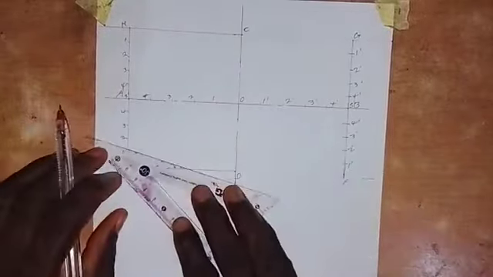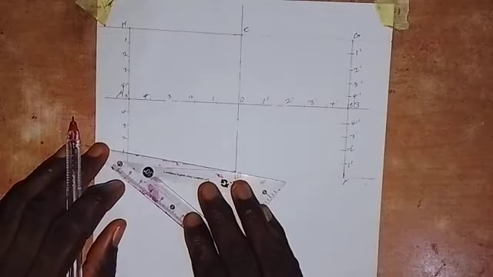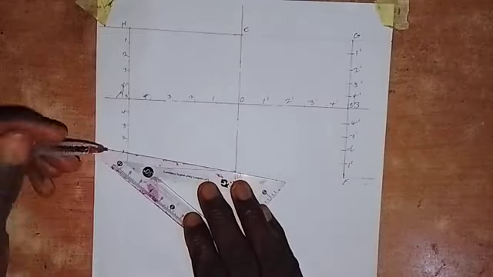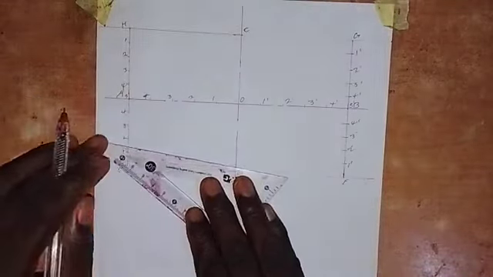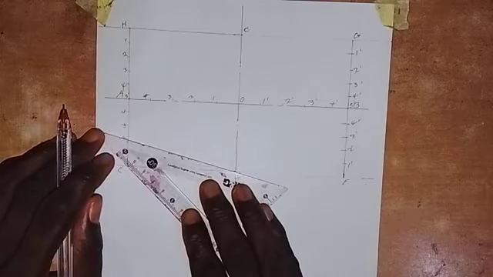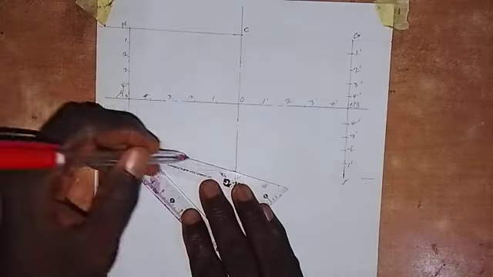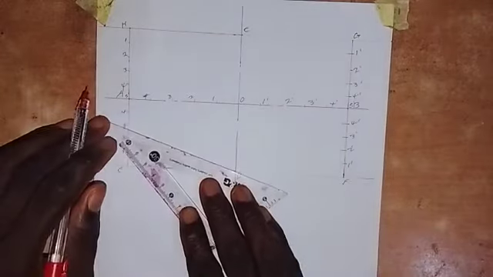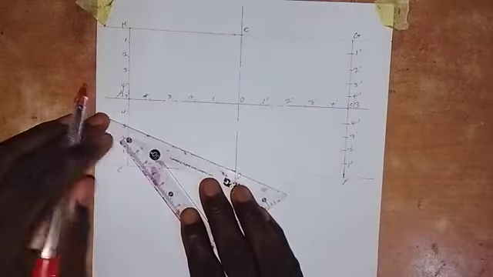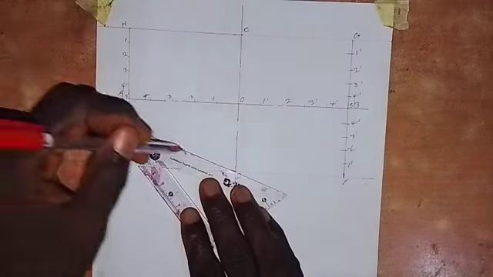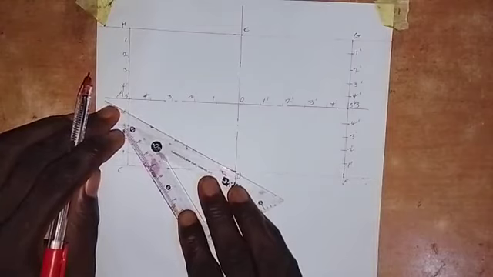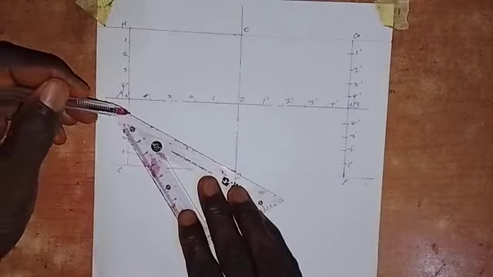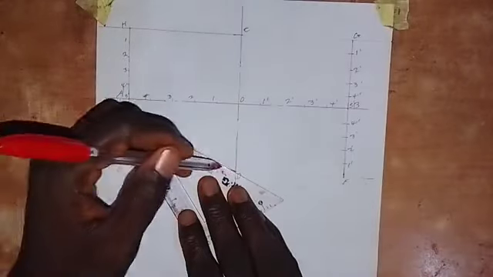So we are connecting. Let's start from here. Let's connect 1 here to point D. So you draw this line like this, and then come to this point 2. Draw this line to touch point D, and then come to this point 3. Draw a line to touch point D, and then come to point 4 here. Draw a line and connect it with point D. So we have this now.